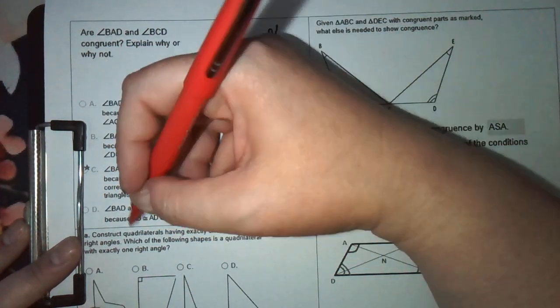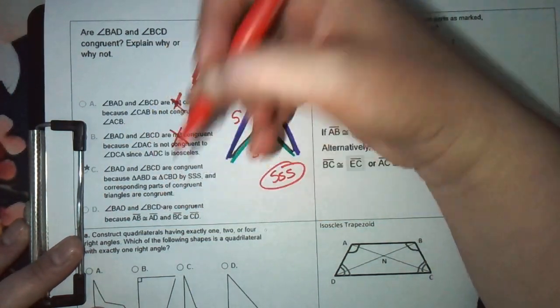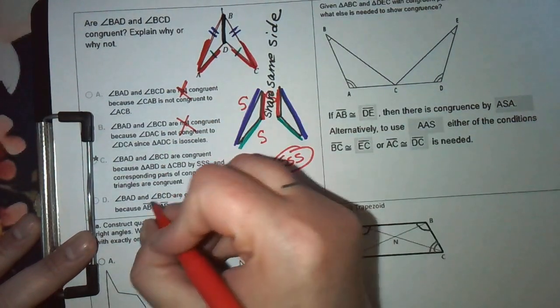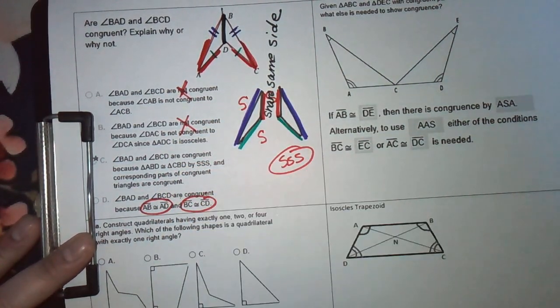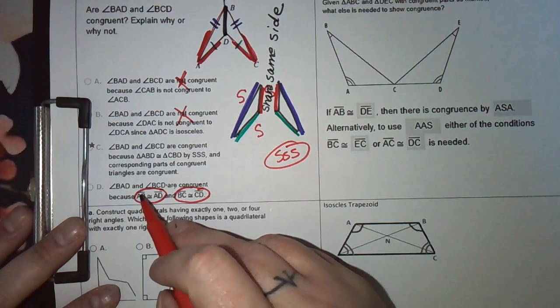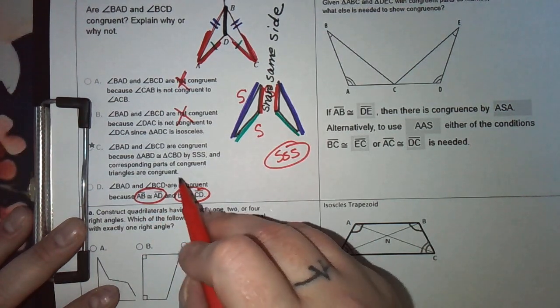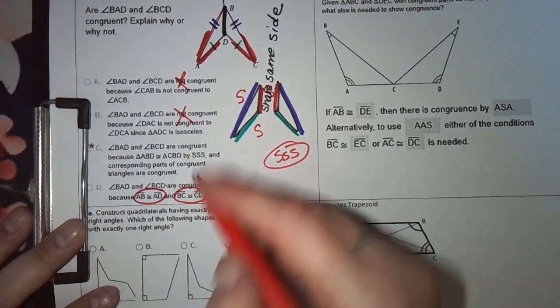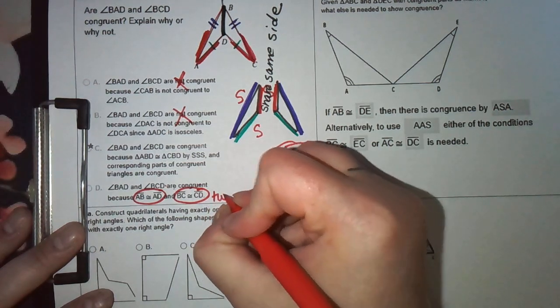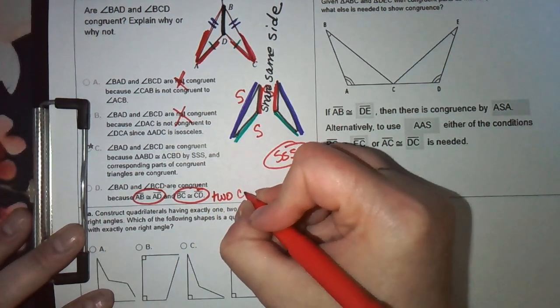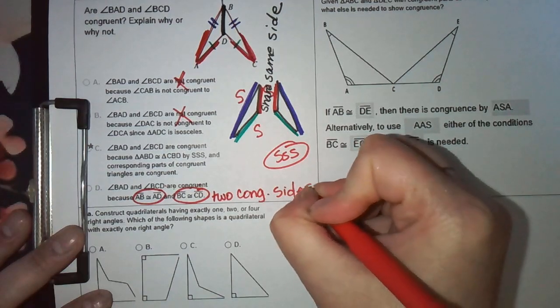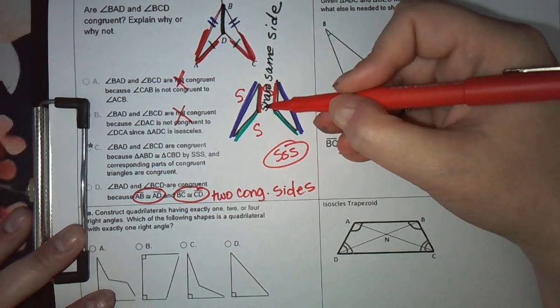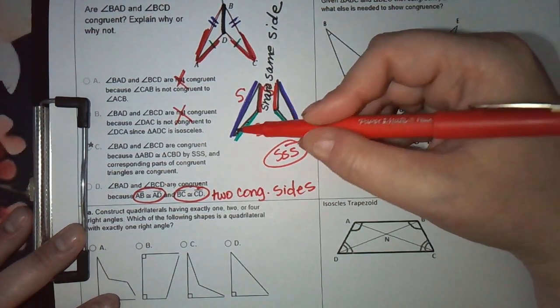Part D says something about, yeah, they are, but it only talks about one set of sides, two sets of sides. It says that they are congruent, but only because of two congruent sides. But when we drew our picture, we saw that we had three congruent sides.